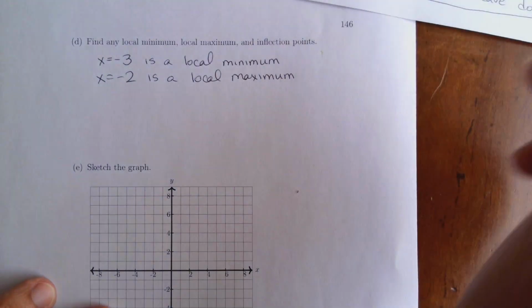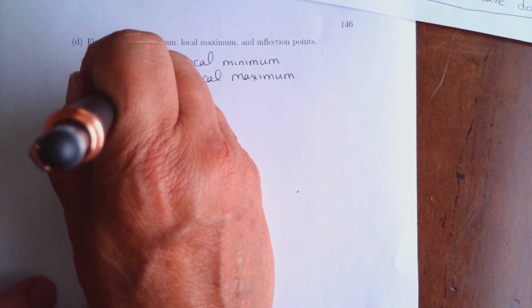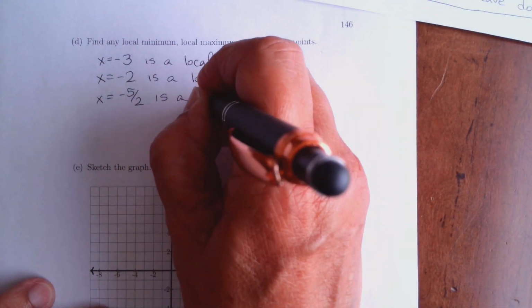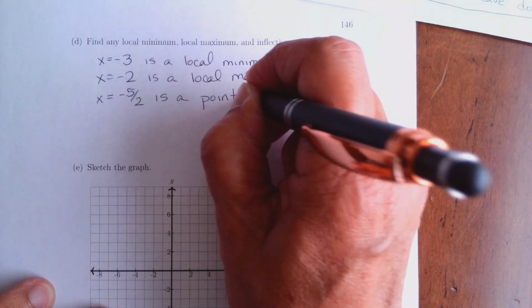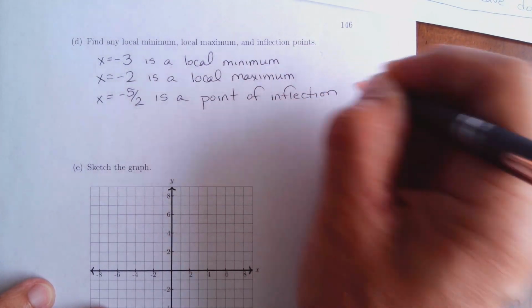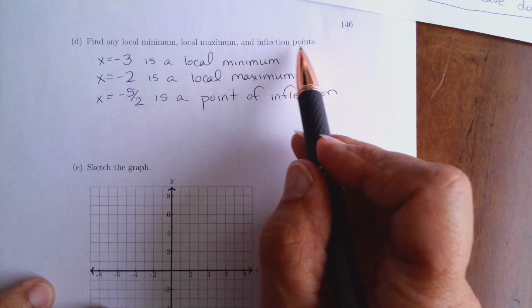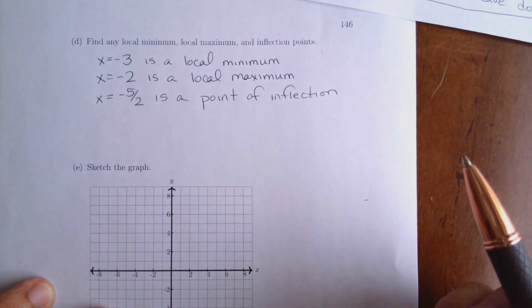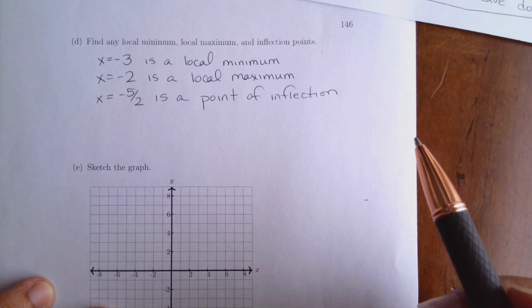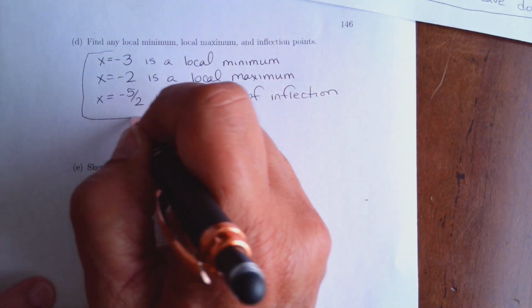Okay, so at x equals -5/2, that is a point of inflection. Okay. Point of inflection, inflection point, same thing. Okay, it's just the way you say it. So, all right. So that's our answers to part D.